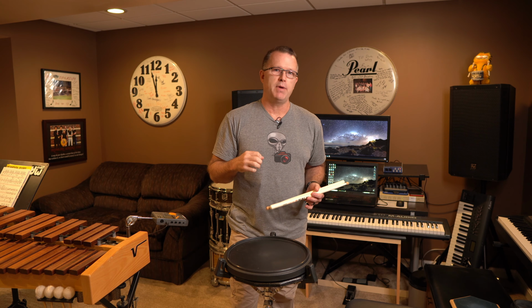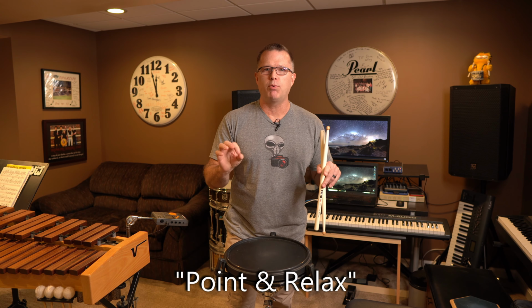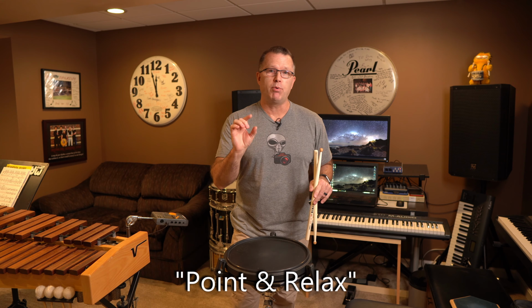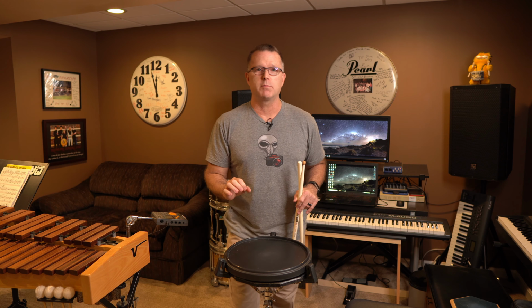Instead of getting a big accent sound, you will actually make it much less impactful by reducing the amount of acceleration that goes into the stroke. So the key thing with downstrokes is, I like to use the terms point and relax. All right, and point, you have to have both of those elements for this to be an effectively executed downstroke.